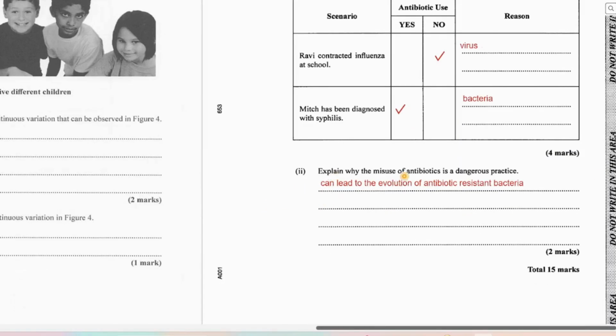Part 2. Explain why the misuse of antibiotics is a dangerous practice. The simple answer for this is that misuse of antibiotics leads to the evolution of antibiotic resistant bacteria. So if the bacteria becomes resistant to that particular antibiotics, then it makes it harder to get rid of it or to cure the person from whatever illness that they may have.